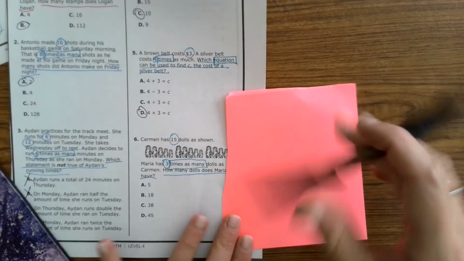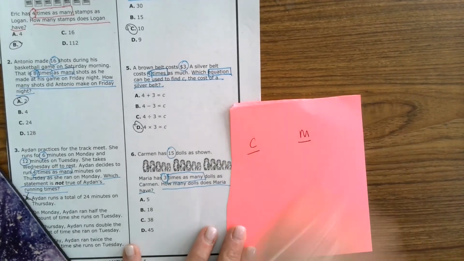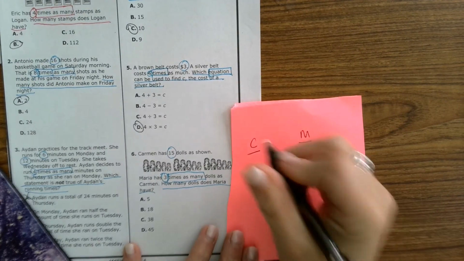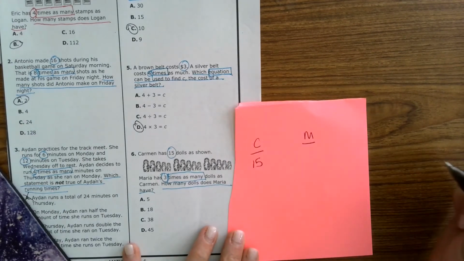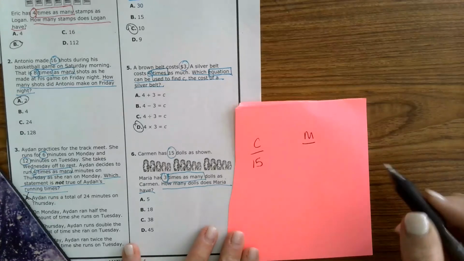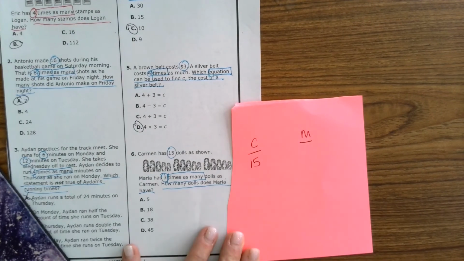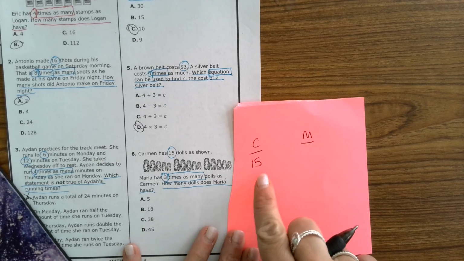So what do we know? We're talking about Carmen, and we're talking about Maria. We know Carmen has 15 dolls, and Maria has 3 times as many dolls as Carmen. Well, let's think about that relationship. We've got to keep reading it until we figure out what it is saying. Is it saying that Carmen has more or Maria has more?